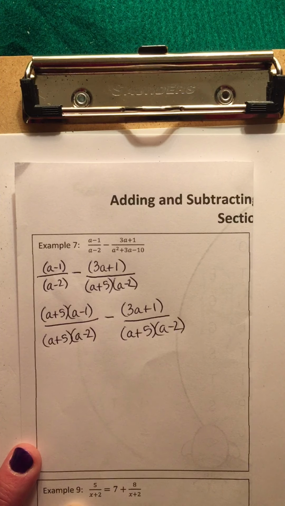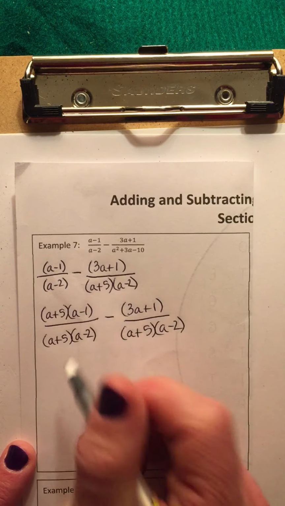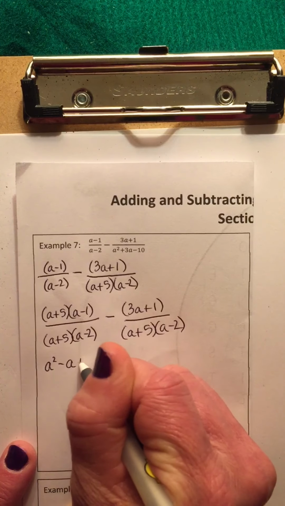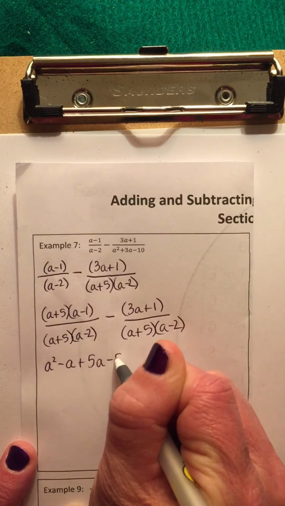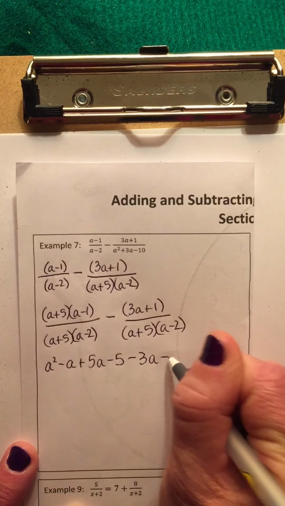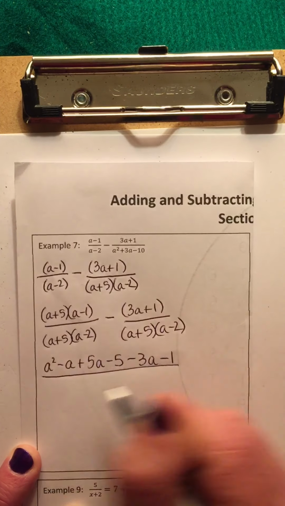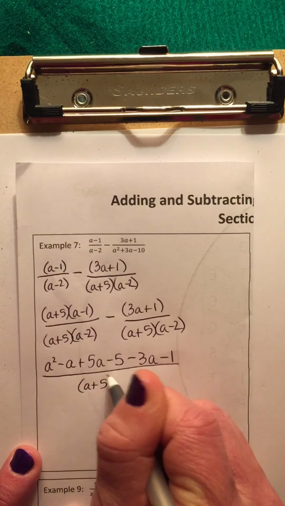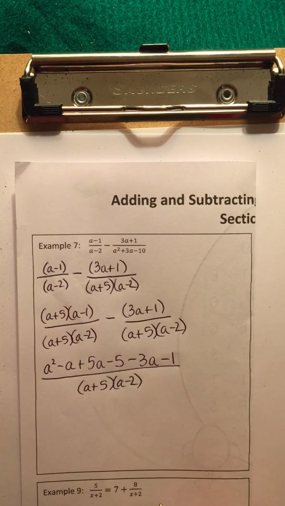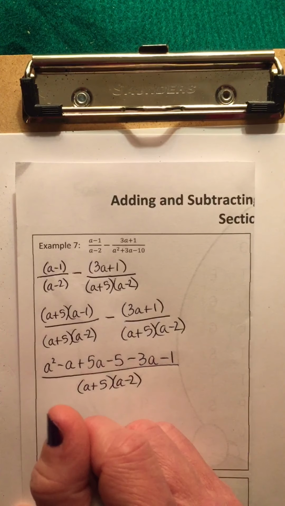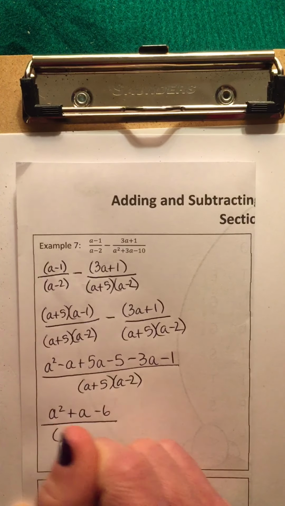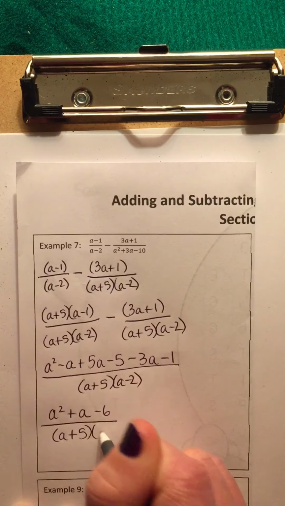Now we have our common denominators, so we will multiply our numerators. A squared minus a plus 5a minus 5, that's this numerator, minus 3a minus 1, all divided by a plus 5 times a minus 2. Combining like terms, we have a squared plus a minus 6 divided by a plus 5 times a minus 2.